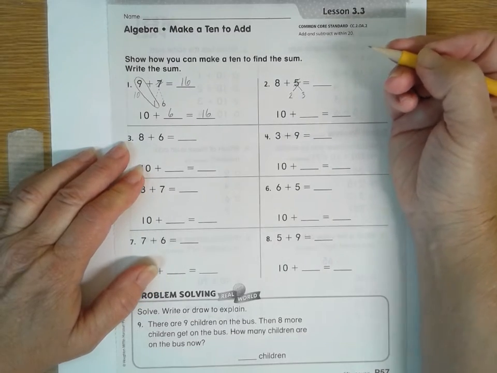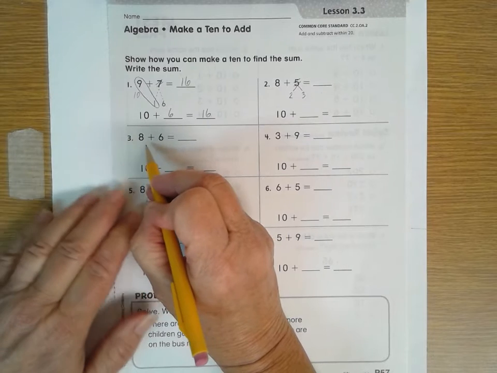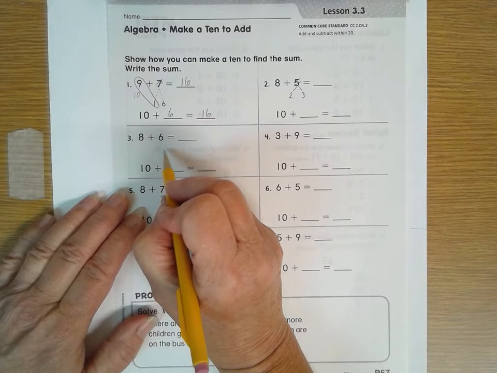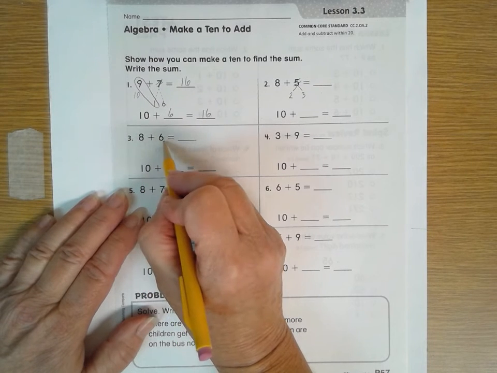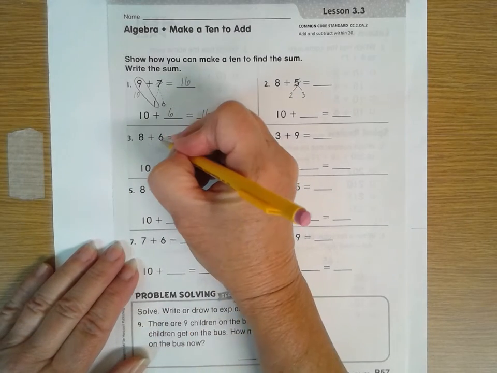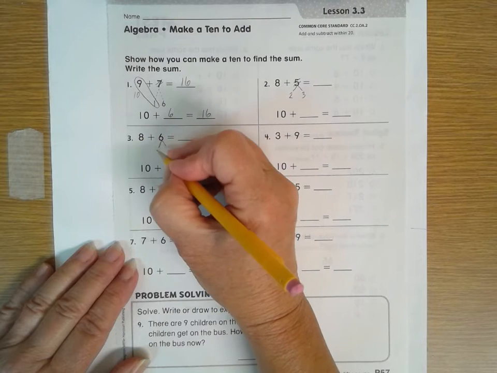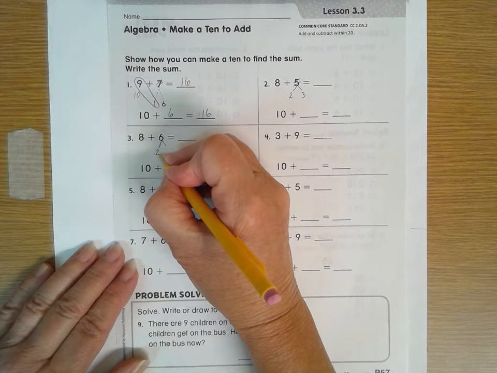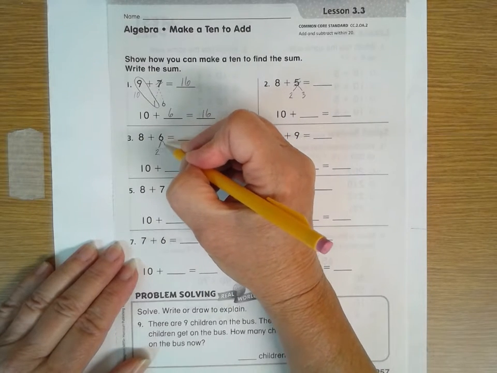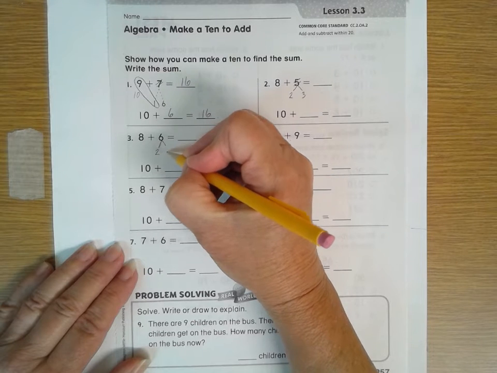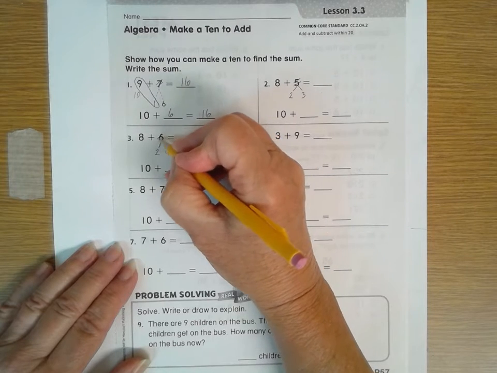Number 3, 8 plus 6. The larger number is 8, so we're going to break apart the 6. And we just did that up here on this one. We know that we need 2 more to make an 8 into a 10. And we need 2 plus 4 to make a 6. So we're going to cross out that 6.